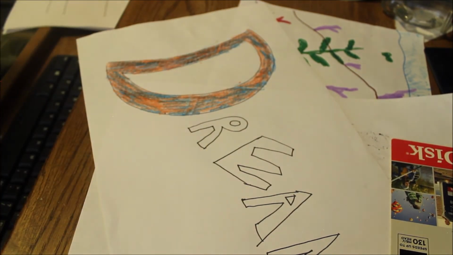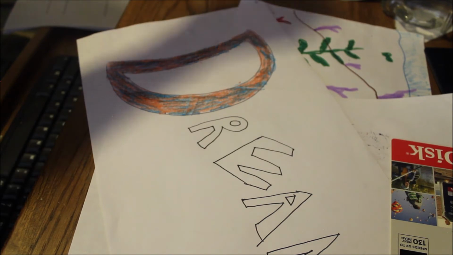But that's popping out, isn't it? That's what I'm trying to do, emphasize the word by making it pop out.